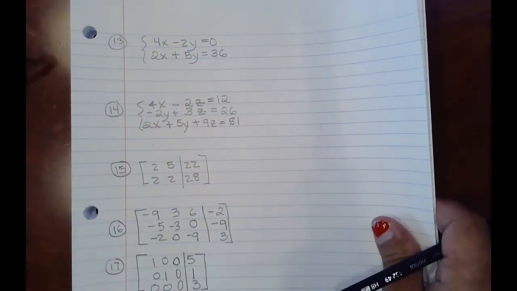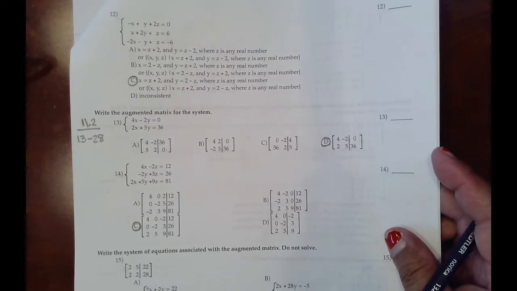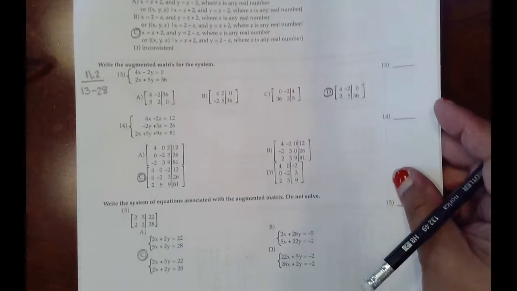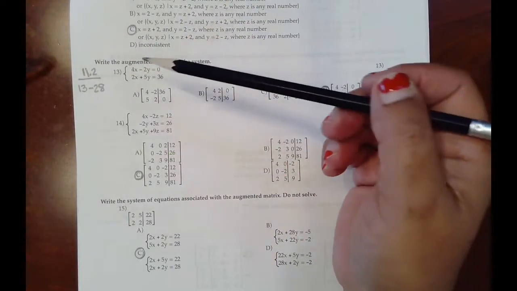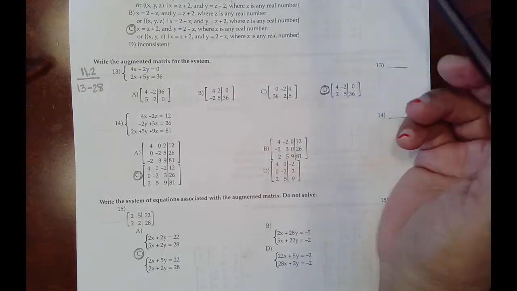All right, moving on to number 13. Okay, number 13, the instructions change to write the augmented matrix for the system, and there's really no work for that. You're just going to clip off these coefficients and dump them into a matrix like that.